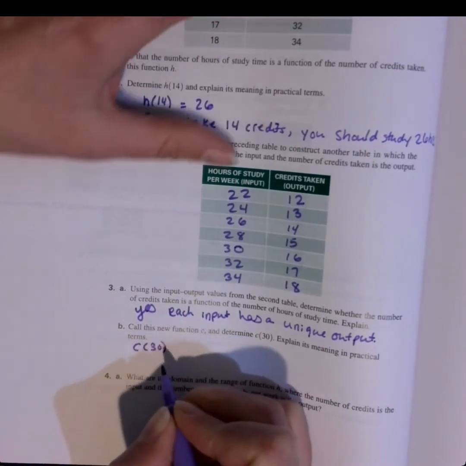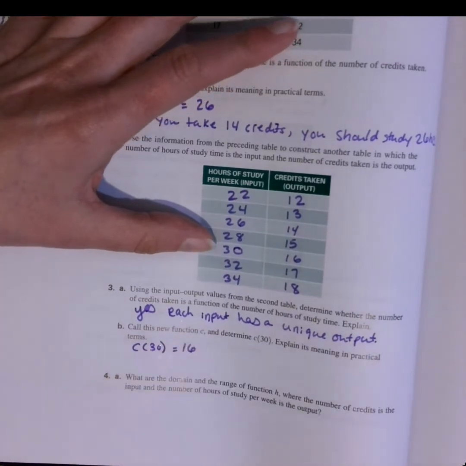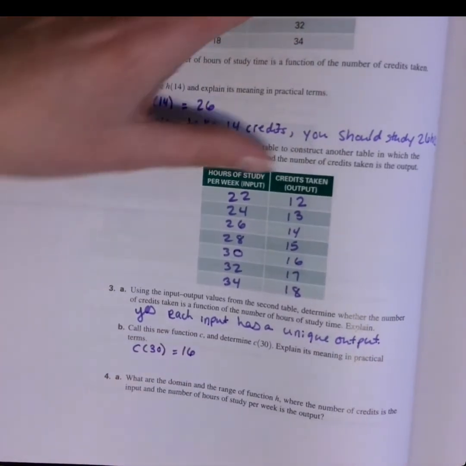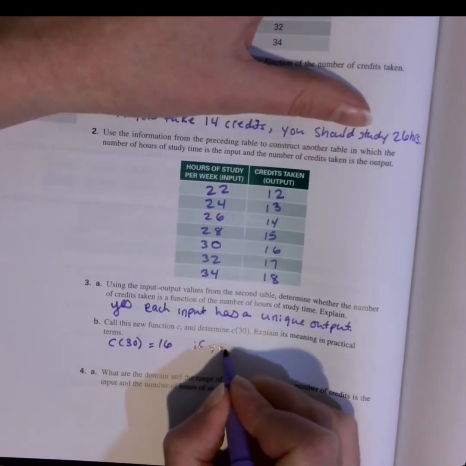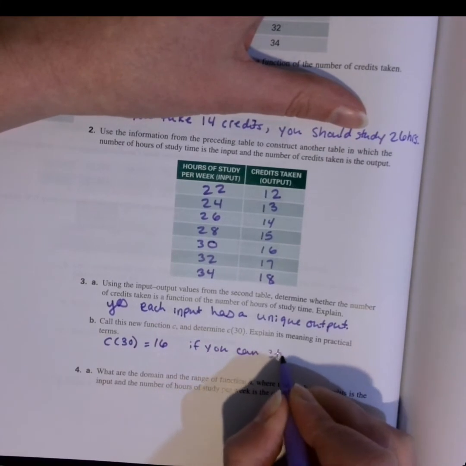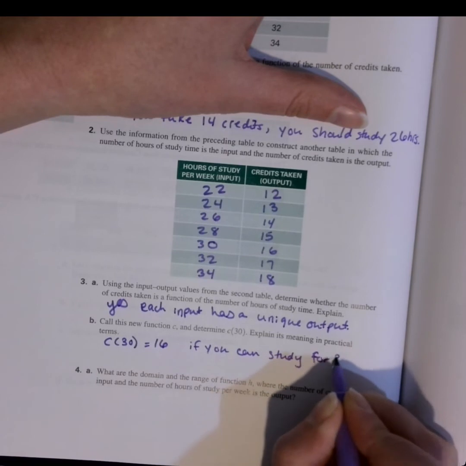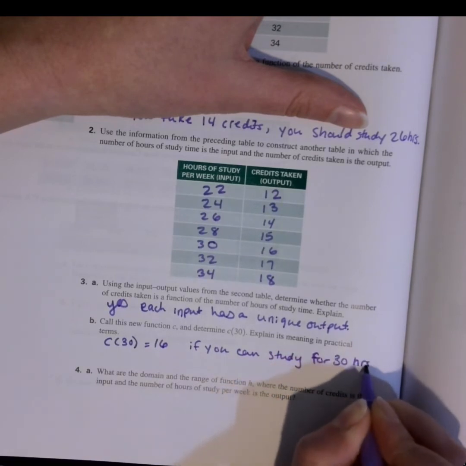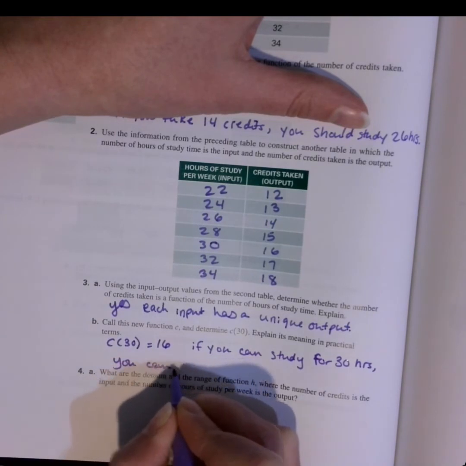So 30 is an input in the new table. It gives me an output of 16. This function inputs the number of hours of study, outputs the number of credits. So we would say that if you can afford to study for 30 hours in a week, you would be able to take 16 credits.